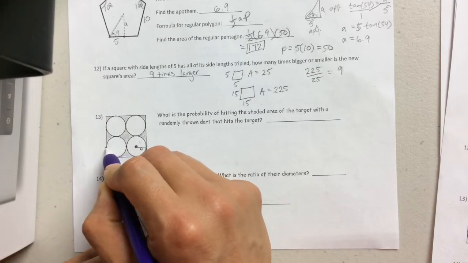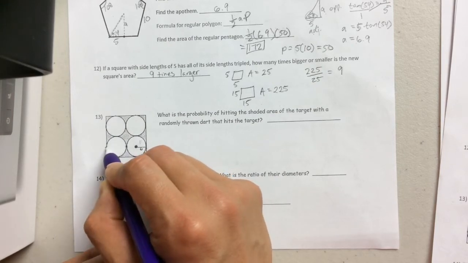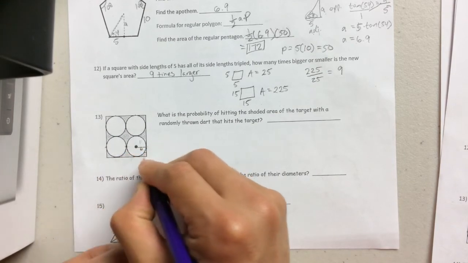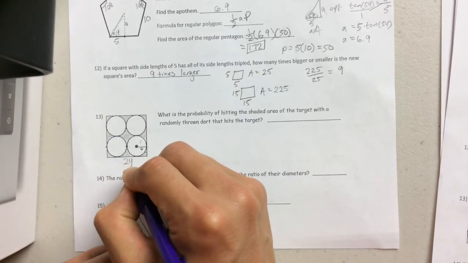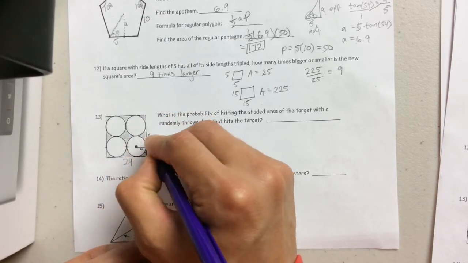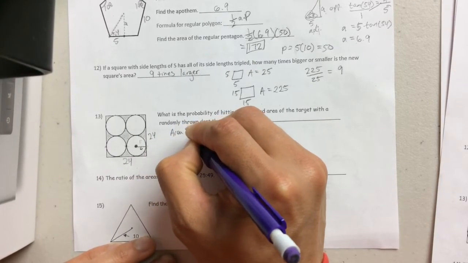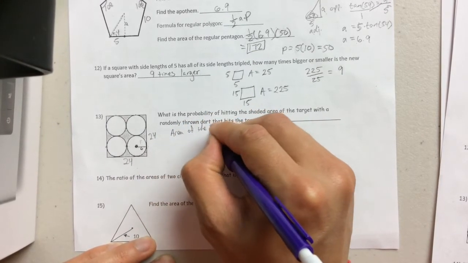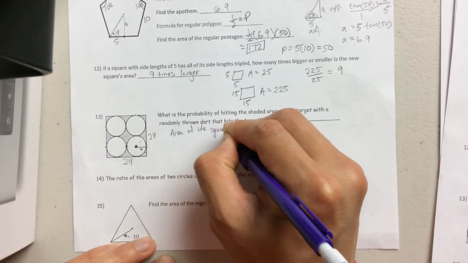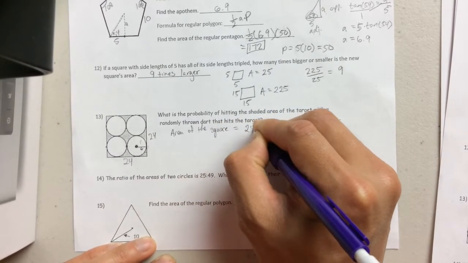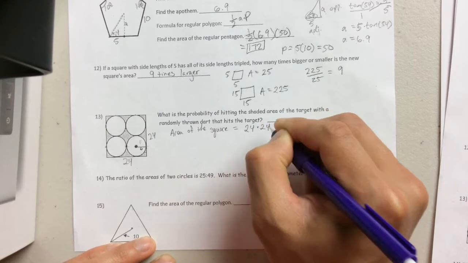This is also the same diameter. So 12, 12, you get that the total length here is 24. This as well is 24. So the area of the square equals 24 times 24.